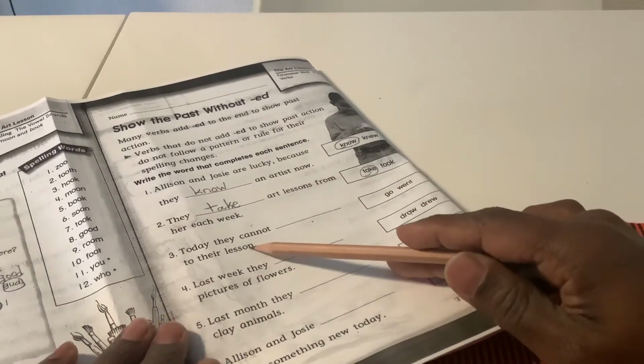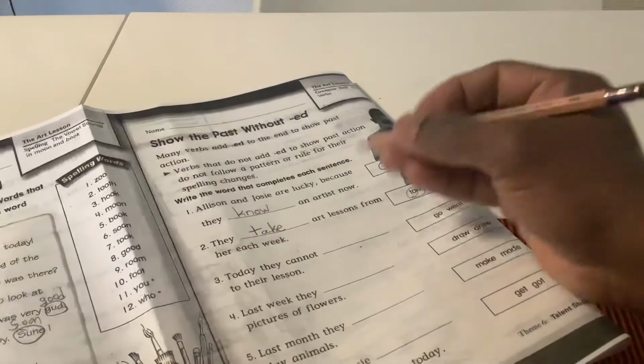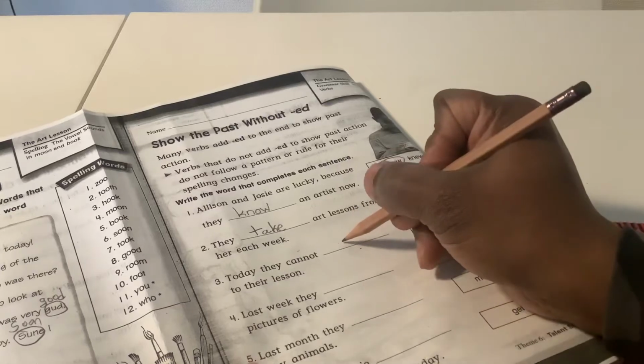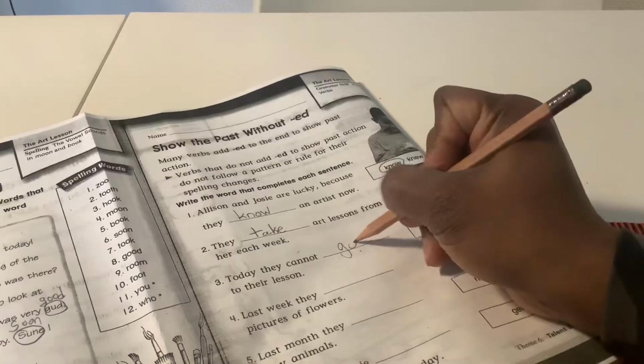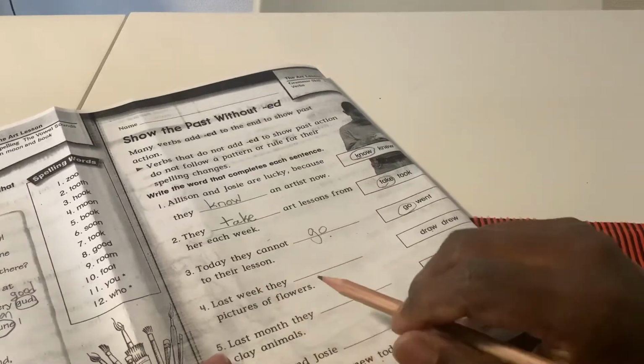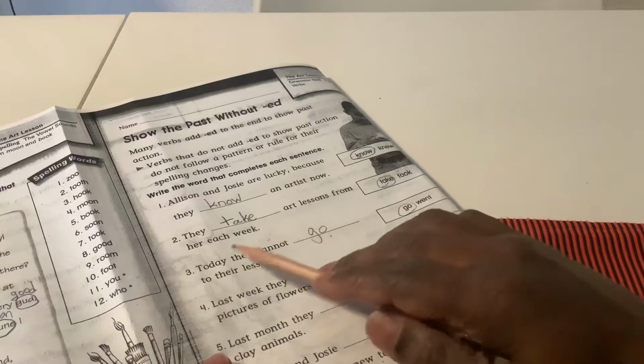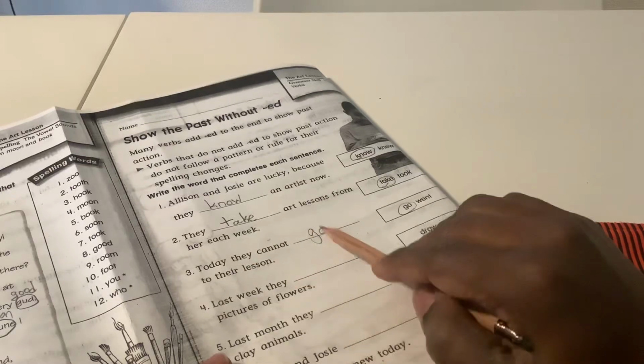Number 3. Today, they cannot go to their lesson. It's go because we are talking about today. That's present tense.